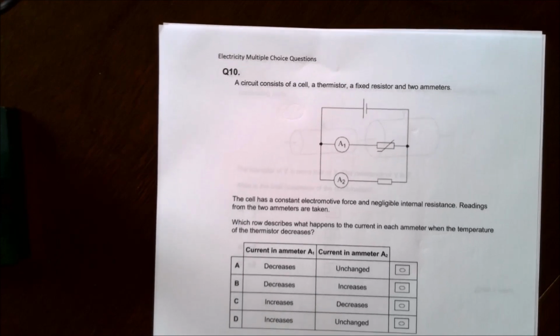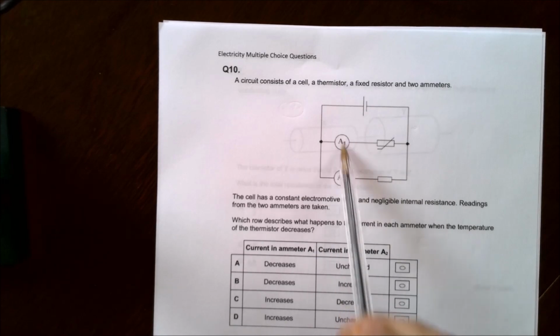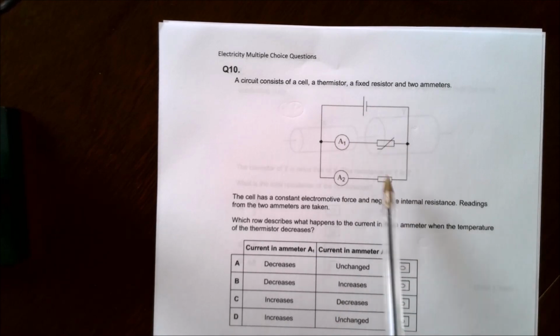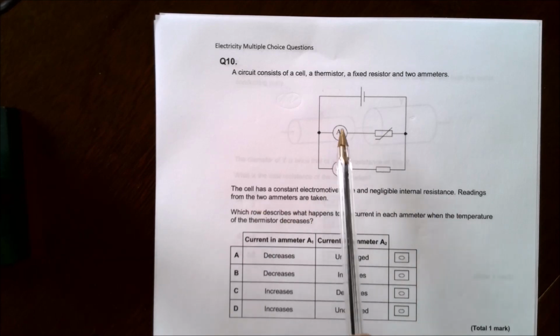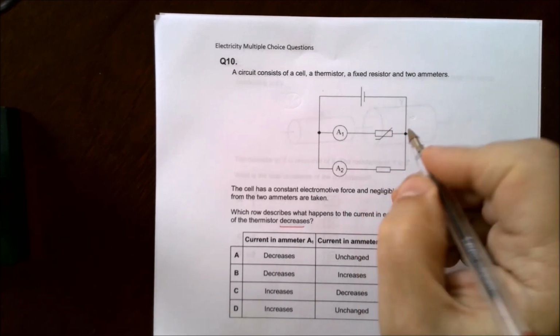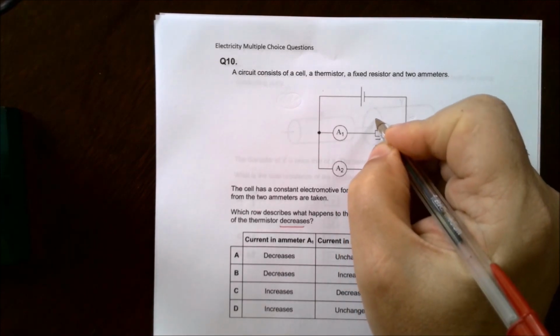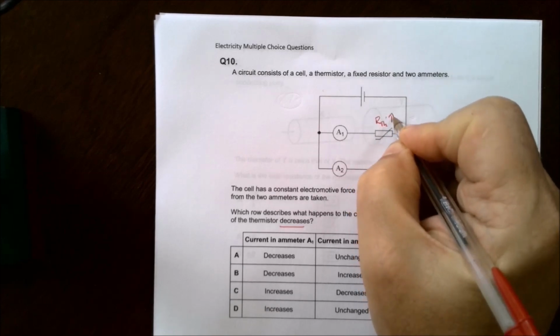Okay, number 10. A circuit consists of a cell, a thermistor, a fixed resistor and 2 ammeters. Thermistor here, fixed resistor here, an ammeter measuring the current through each, but they're in parallel. We've got a constant EMF and a negligible internal resistance, and we look at the 2 ammeters. Which row describes what happens to the current in each ammeter when the temperature of the thermistor decreases? A fact you have to know is that if the temperature is decreasing, the resistance of the thermistor is increasing.